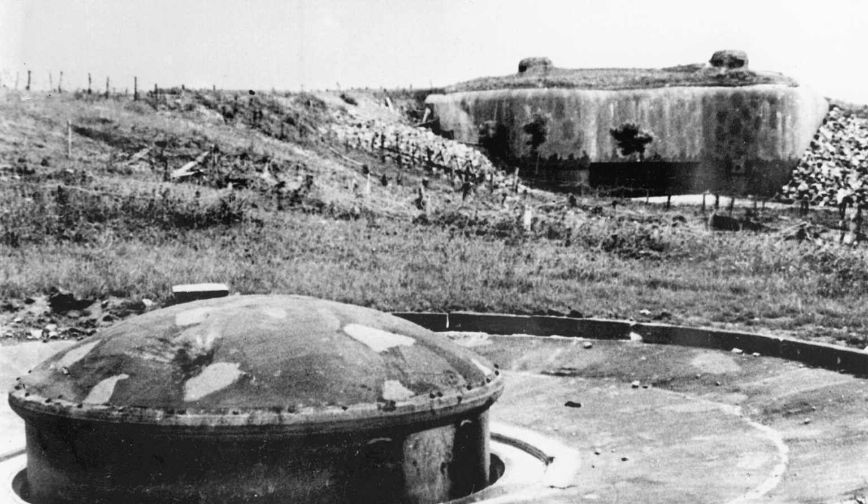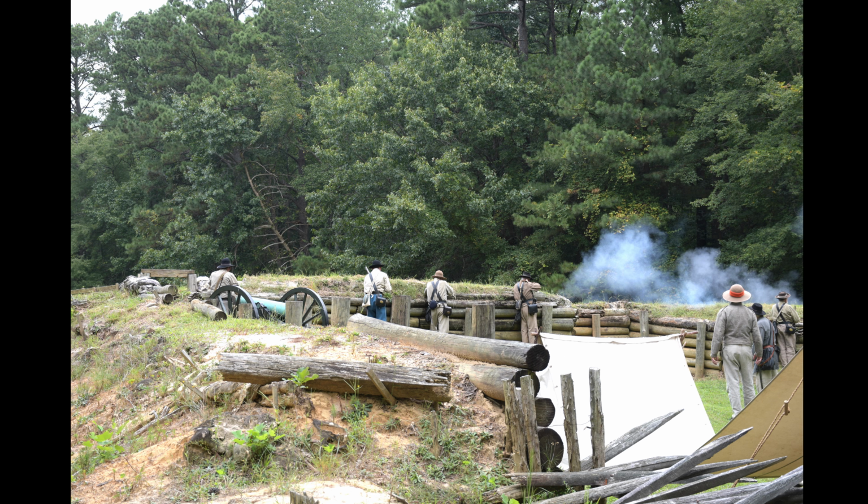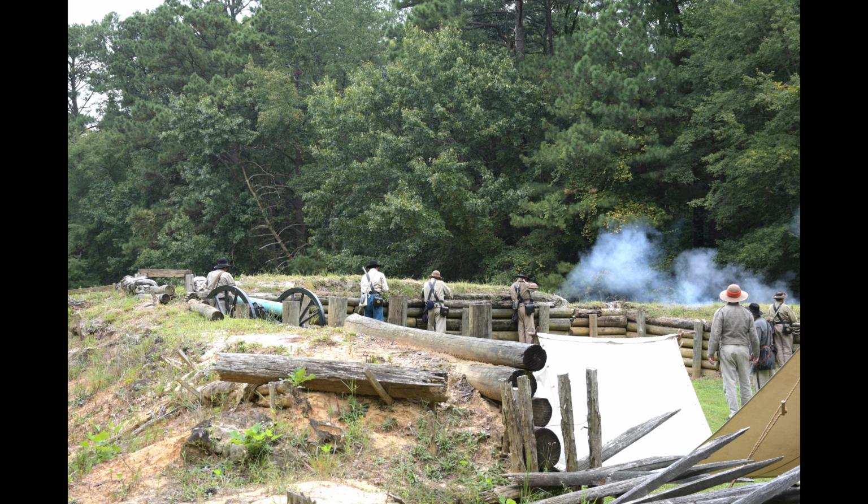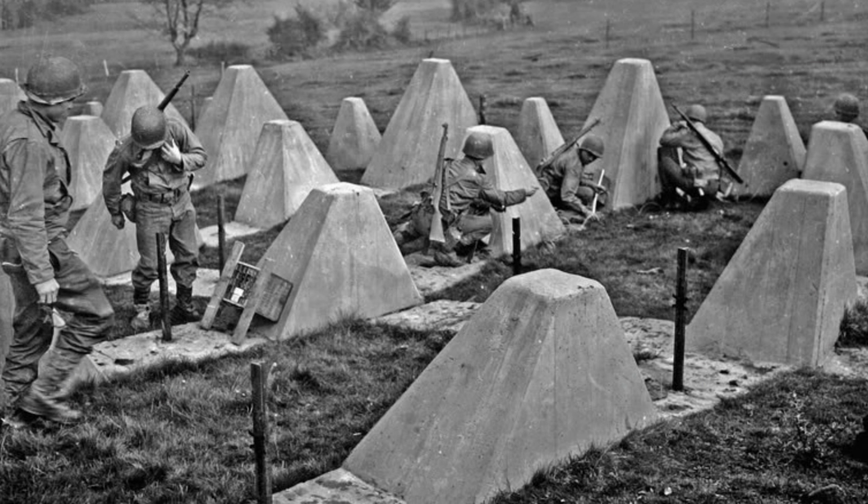Next week, we'll be covering fortifications, especially battlefield fortifications, and how they often work hand in hand with obstacles. But before we get into that, do you think that obstacles can be effective without fortifications or units to overwatch them? Can they be effective simply by being there and forcing the enemy to remove them?